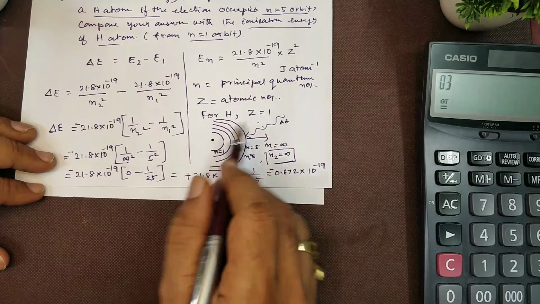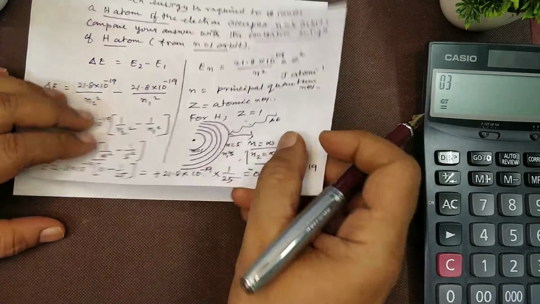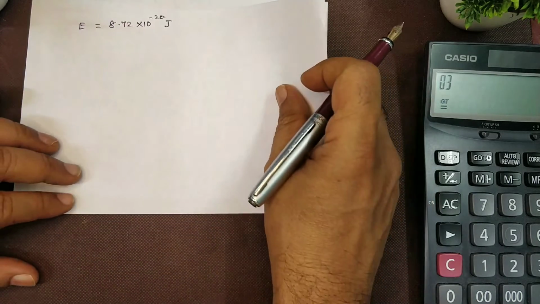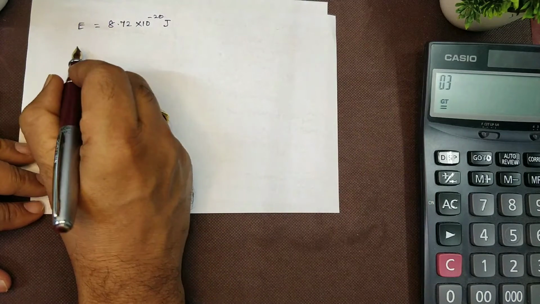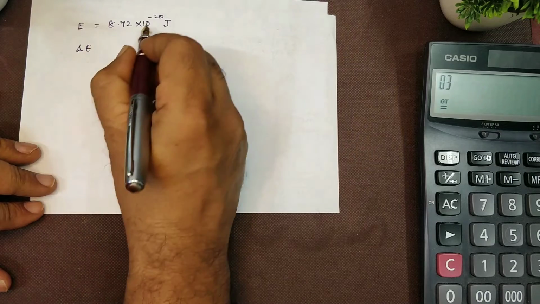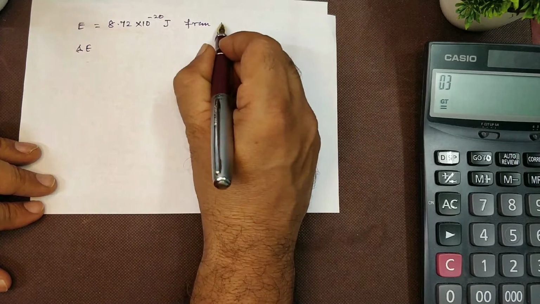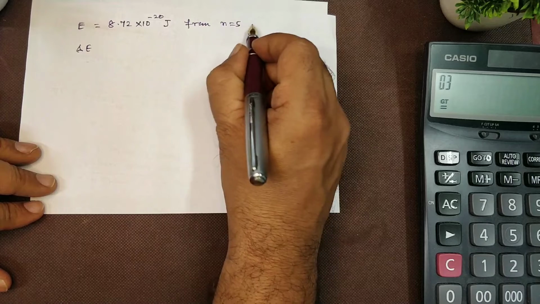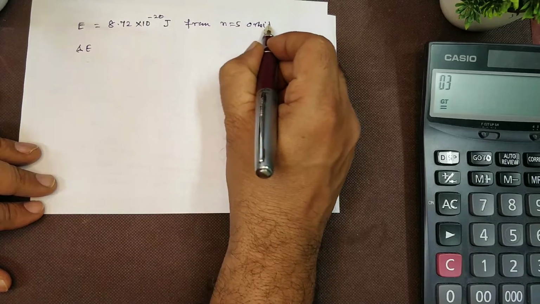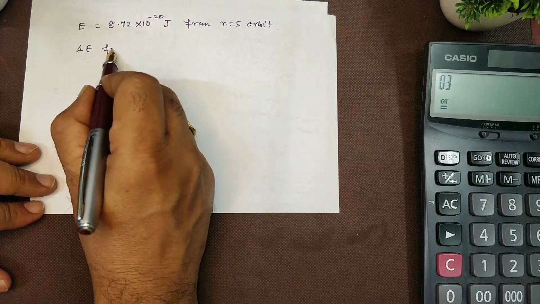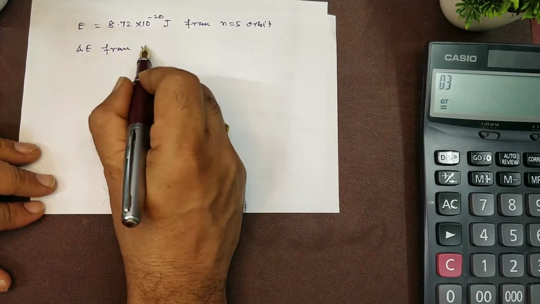So for first orbit, how much will be the energy? In that case, we had to calculate delta E, take down. So this is from fifth orbit, n is equal to 5 orbit. But we need to calculate energy from first orbit.